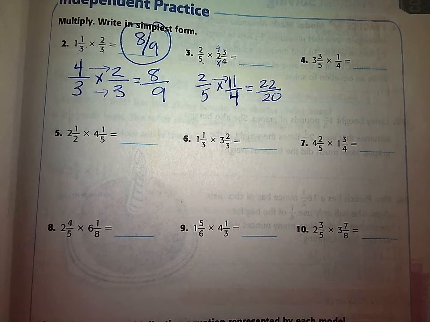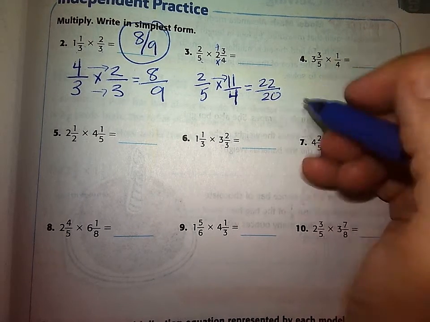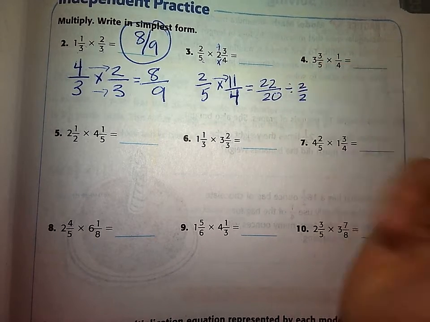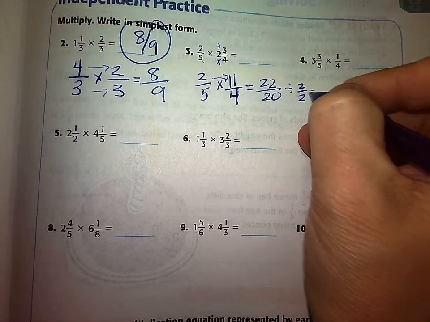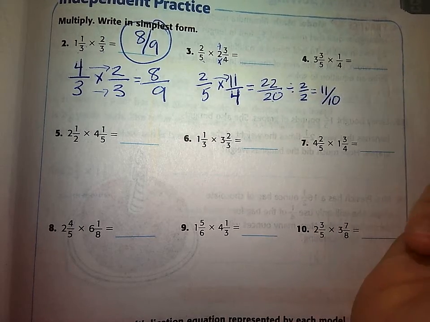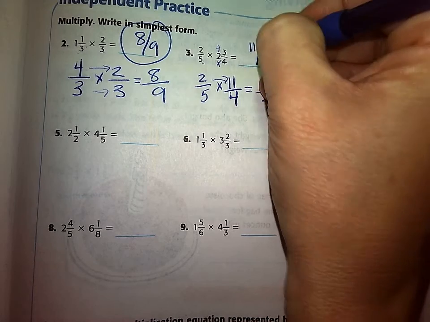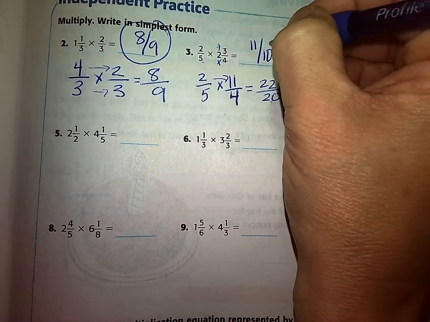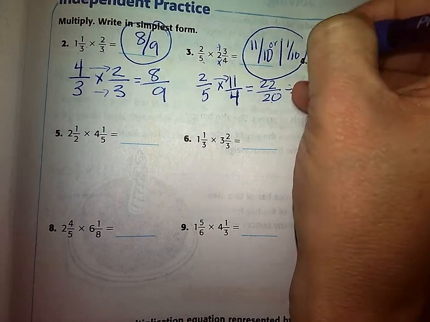Now, I don't mind if you keep it in an improper fraction, but you do have to simplify. So I can divide a 2 out of both the top and the bottom. 22 divided by 2 is 11, and 20 divided by 2 is 10. 11/10. Or if you want to convert it, if you divide it out, you're going to get 1 1/10. Either one of those is fine.